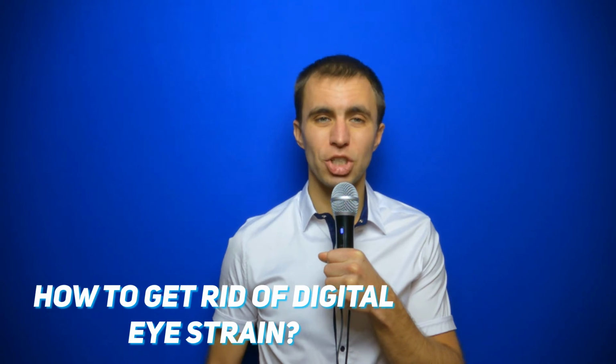The main problem when we use a laptop or phone is long-term static focusing of our eyes on the screen. We fix our gaze for a long time and at a close distance. This causes overstrain of certain eye muscles that are kept for a long time in the same position. The gaze is fixed at one point. How to get rid of digital eye strain?